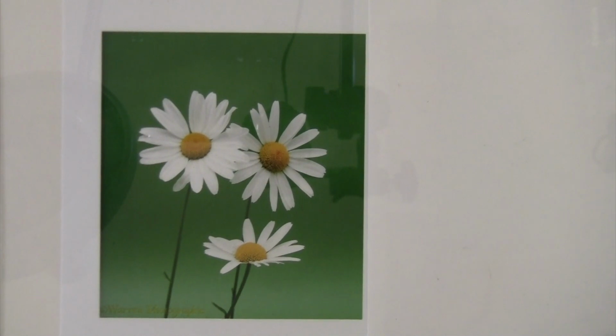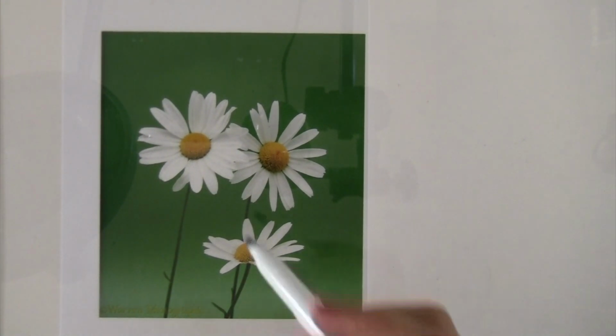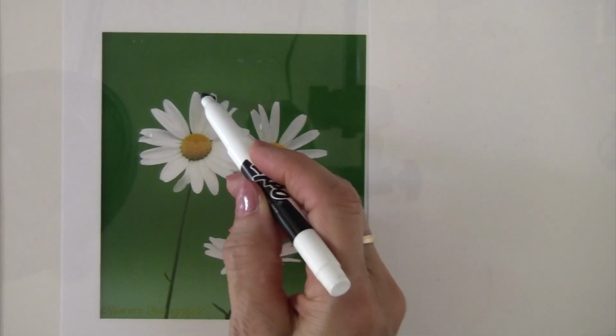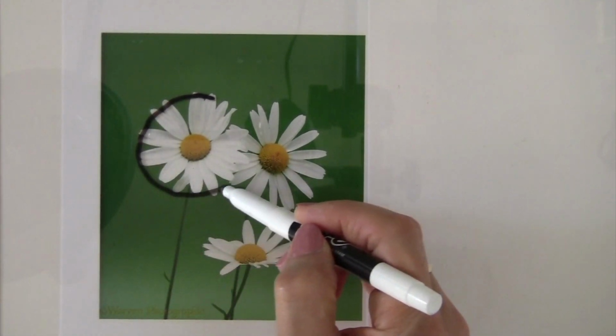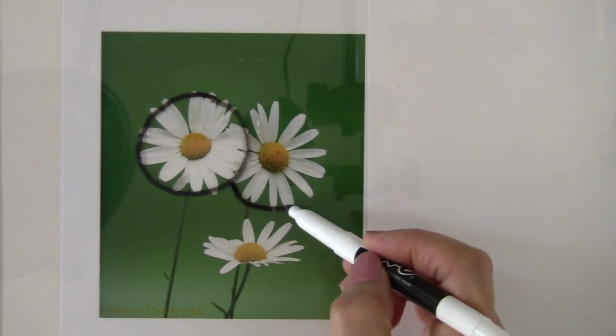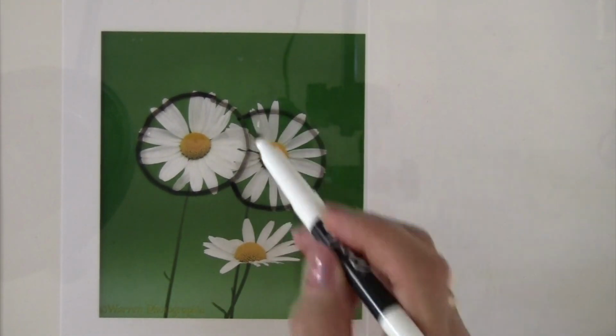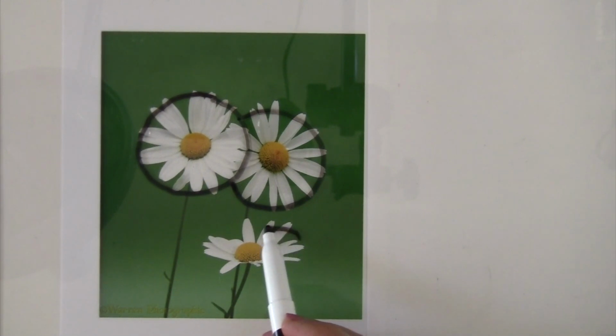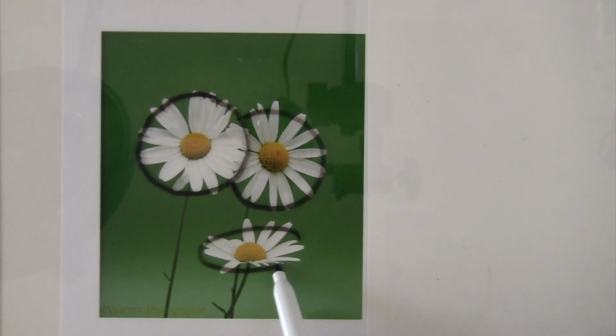Here we have a daisy, and again, these are very simple shapes. We have an ellipse shape for the outer rays. And here, this ellipse is very elongated.